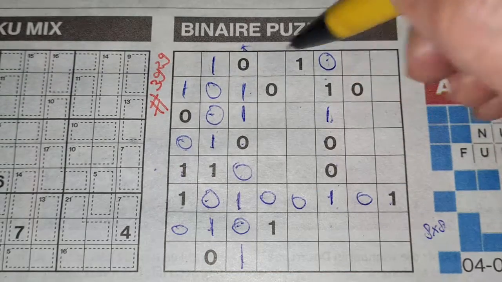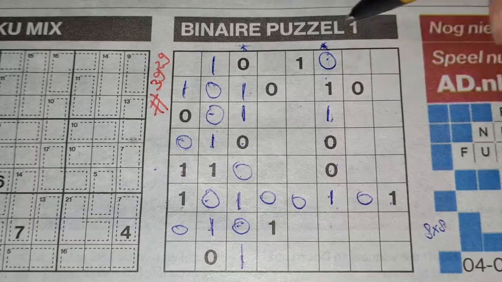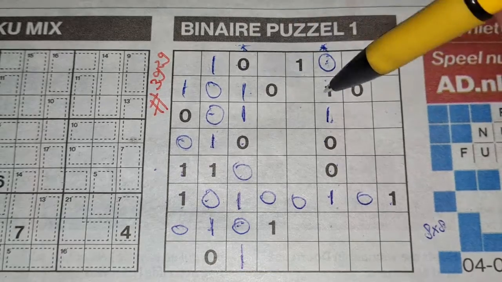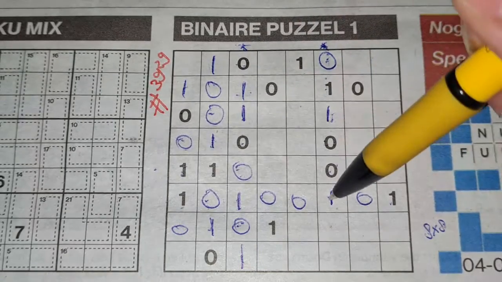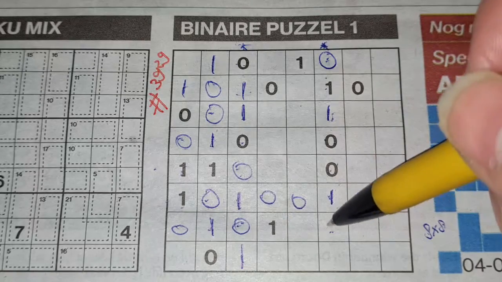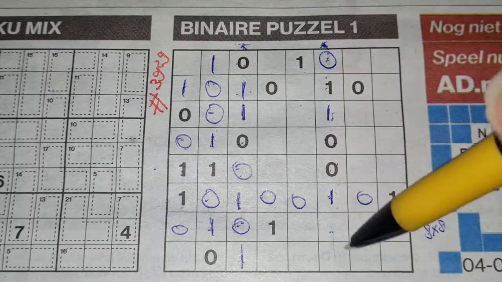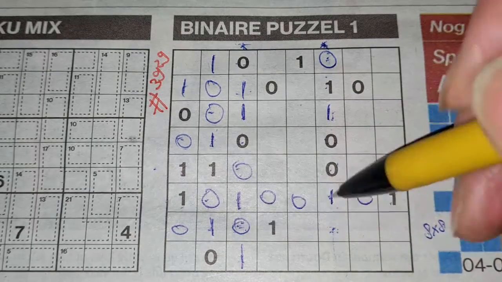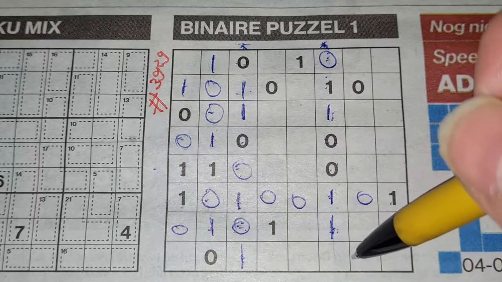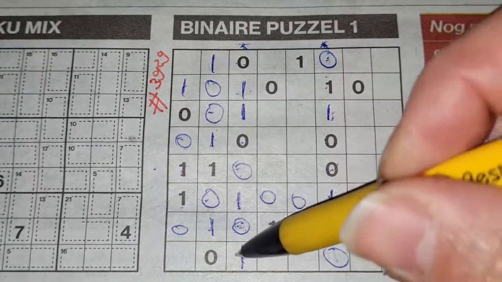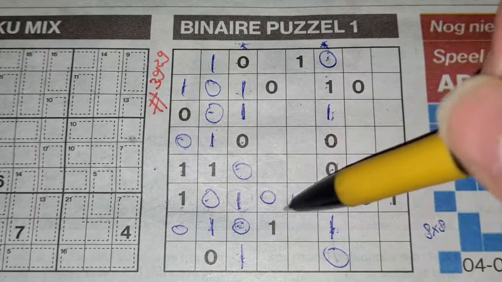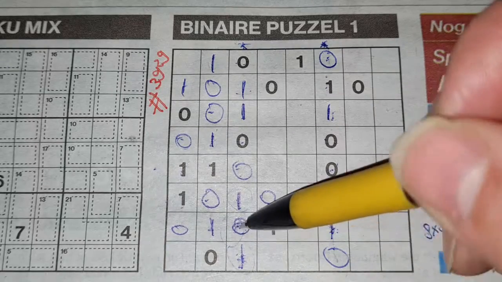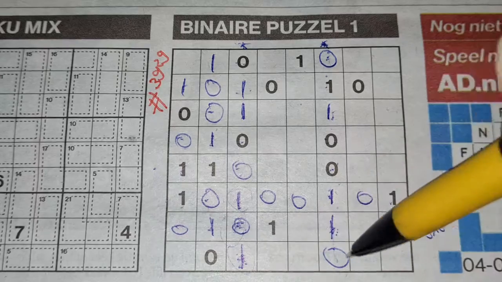Oh, yeah, this column. I need to compare. Otherwise I cannot continue. Yeah, I need to compare. 1. So I cannot place the O here, otherwise we have identical columns. So this cannot be an O. This should be a 1. Double 1, here no, there no. Okay, so we need to switch these 2 digits. Yeah, we have an O. This should be a 1. Here we have 1. This should be an O.